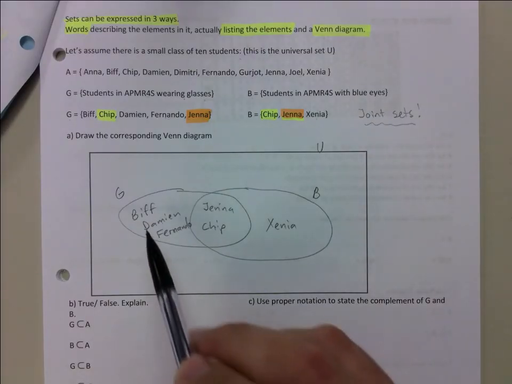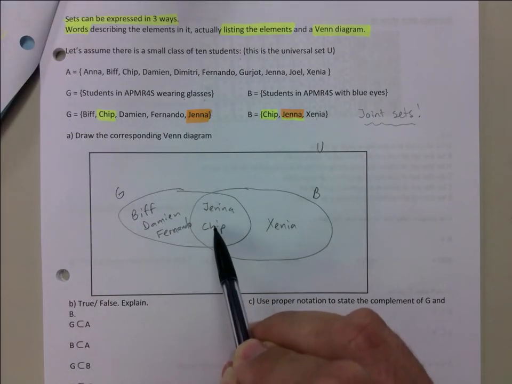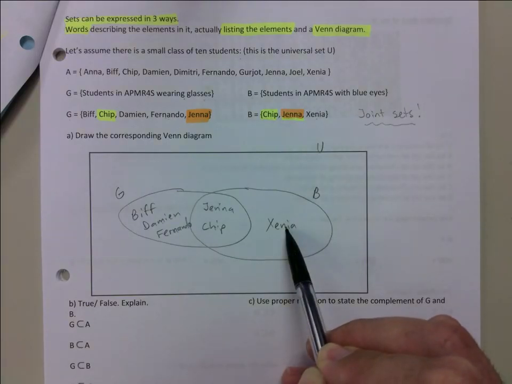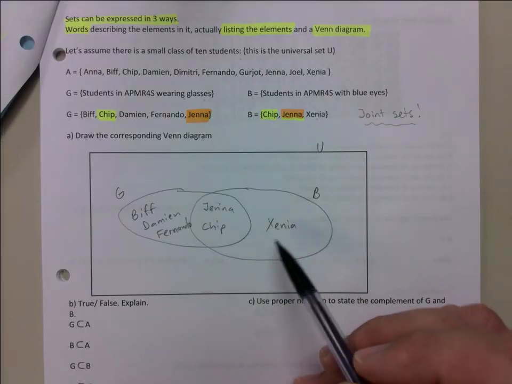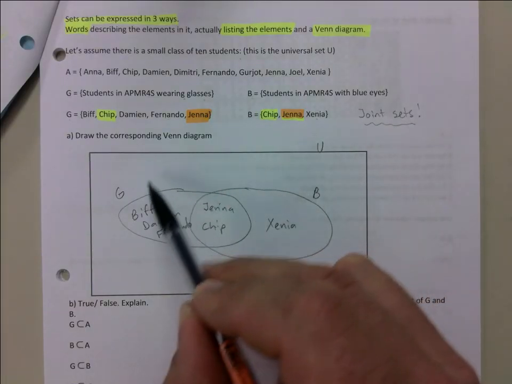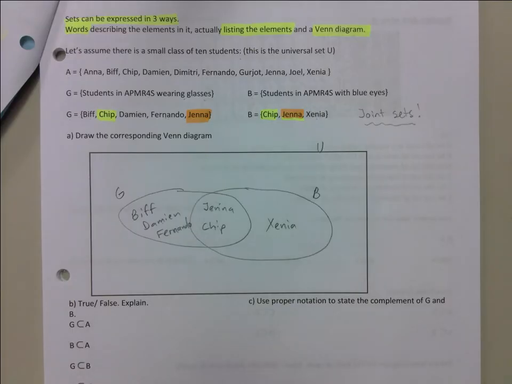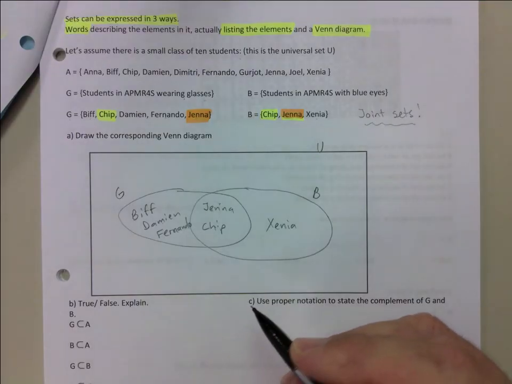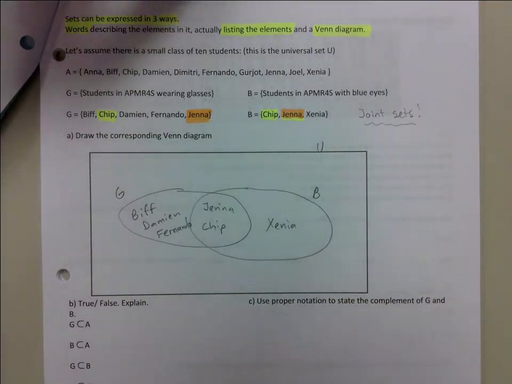How many do I have in total? 1, 2, 3, 4, 5, 6. How many students are in this class? 10, right? Where would we put the remaining 4? Anywhere outside. They don't belong to either one of those groups that I've created, but they're still part of the class.